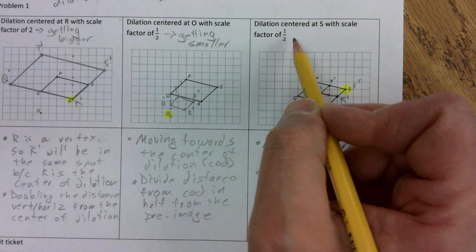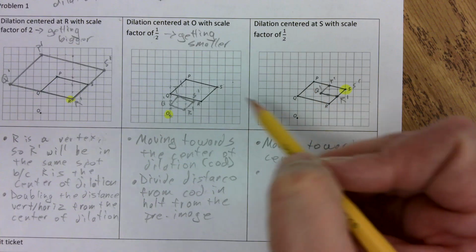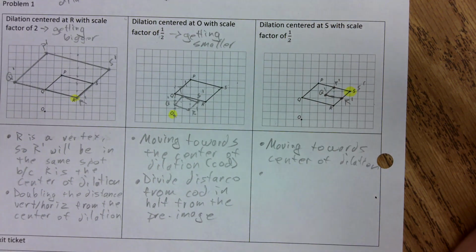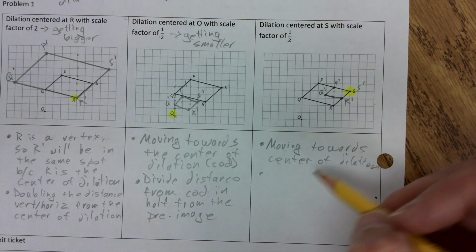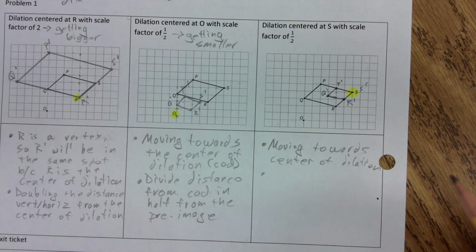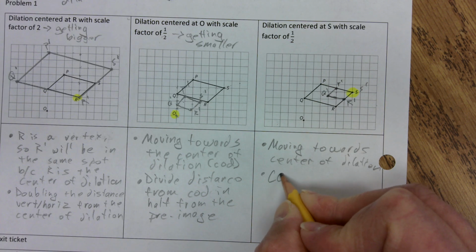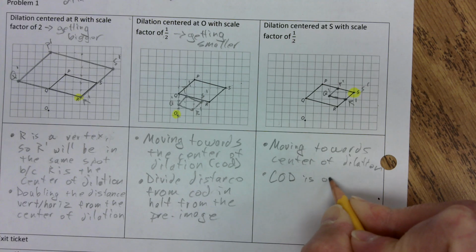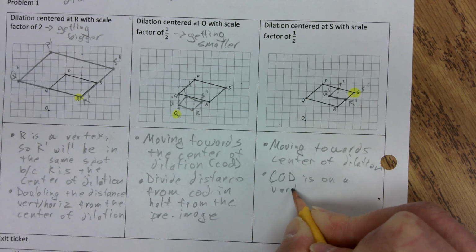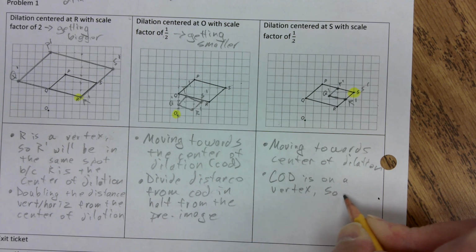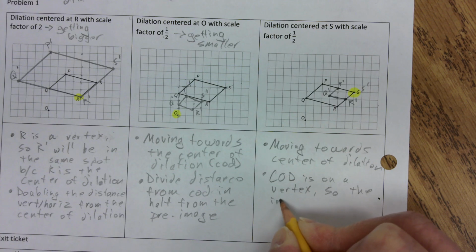Obviously, it's not always going to be half. Sometimes it'll be a third, so you'll be dividing by 3 rather than by half. What else can we say about this that we haven't said in the previous one? Center of dilation is on a vertex, so the image and pre-image will overlap.